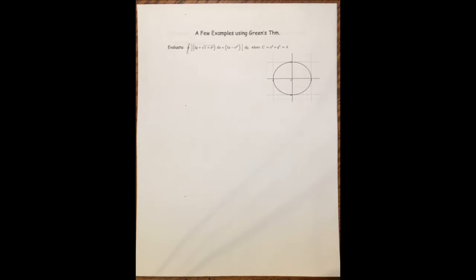Okay, let's look at a few examples of Green's theorem. And I'm also going to cover a couple of things that may not have been covered in great detail in class. So let's just give these a look.